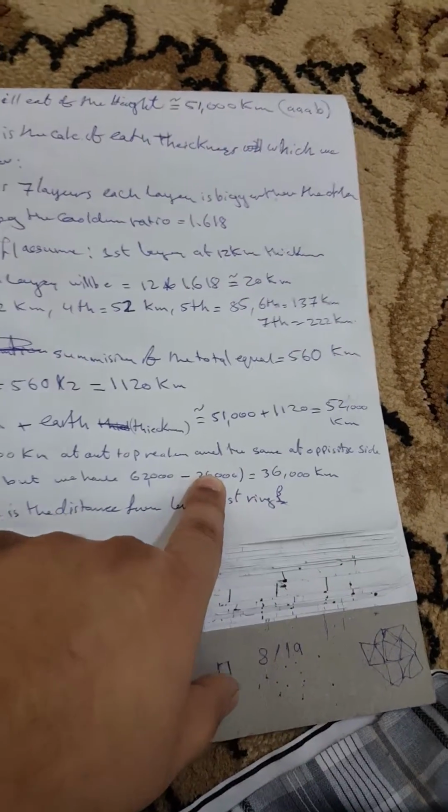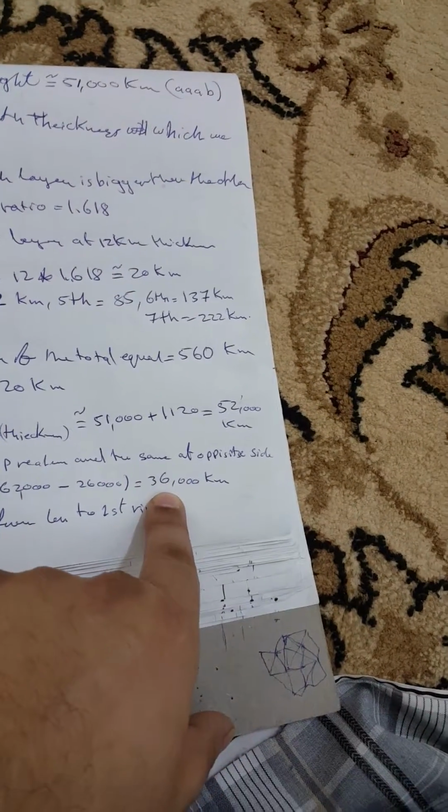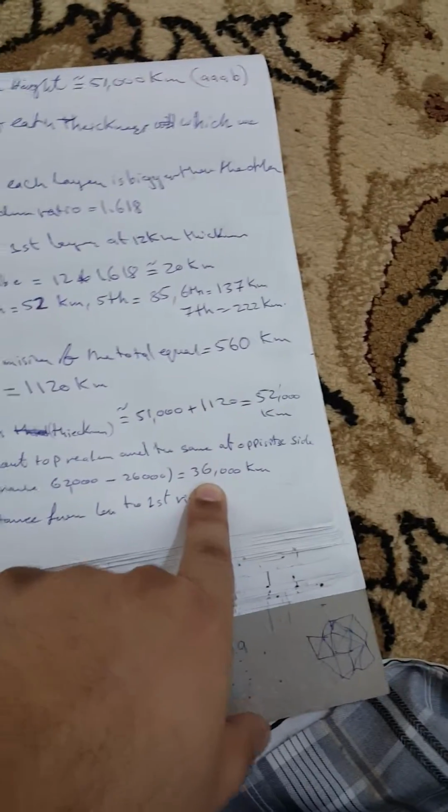Then the remaining is 36,000 kilometers.